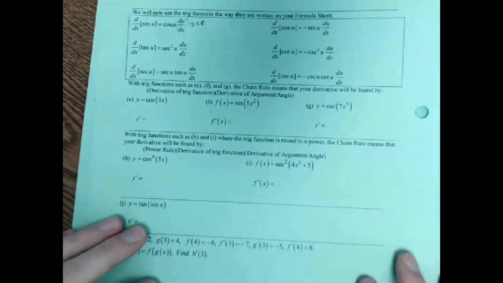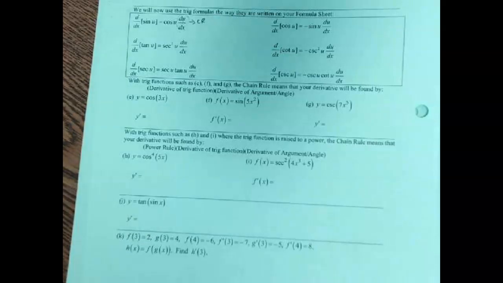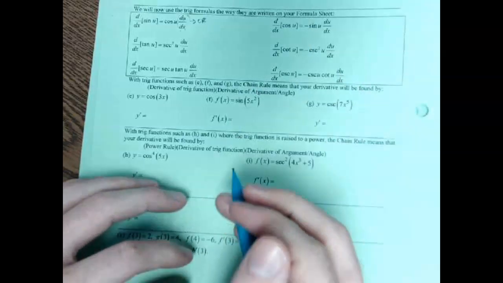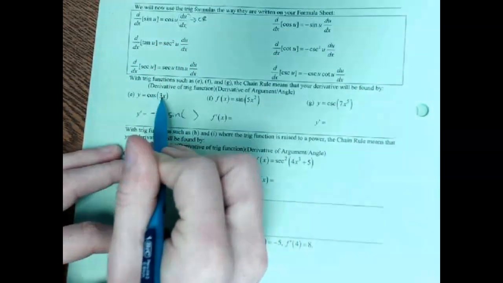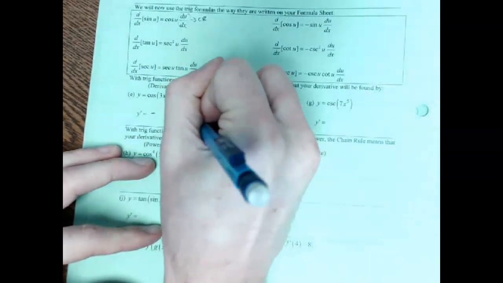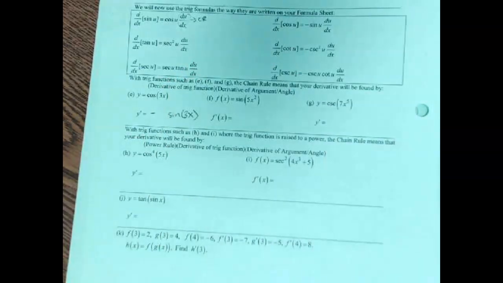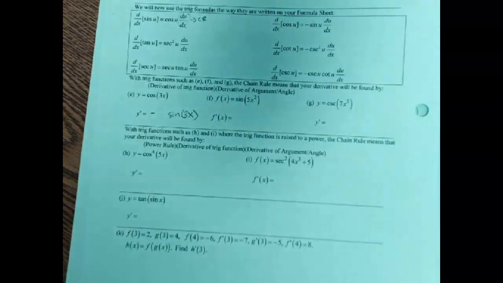Okay, here I've got cosine of 3x, and I know the derivative of cosine is negative sine, so I'm going to have negative sine, and then whatever was inside of the cosine is still inside of the sine. You should never, ever, ever change the argument of the trig, right? Don't change what's inside. Now you need to account for the argument.